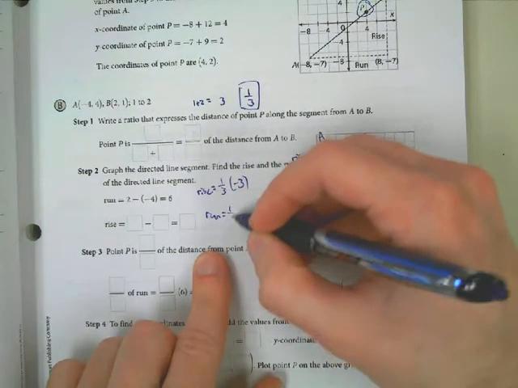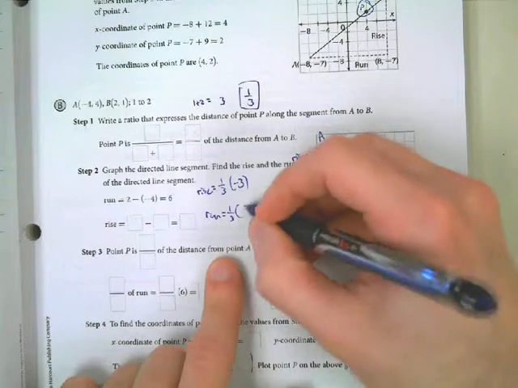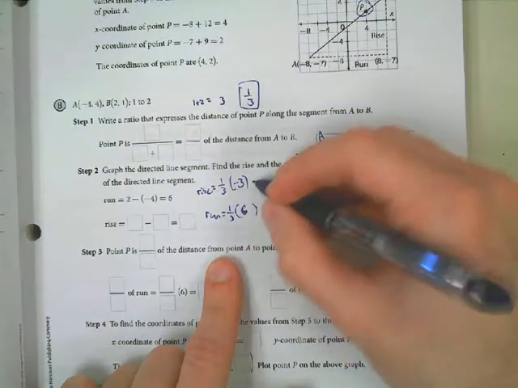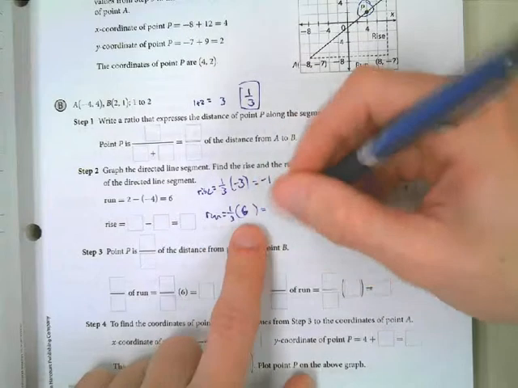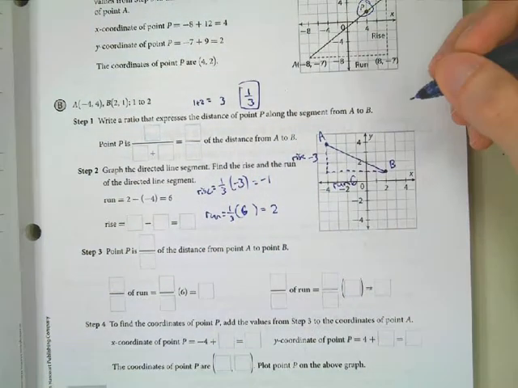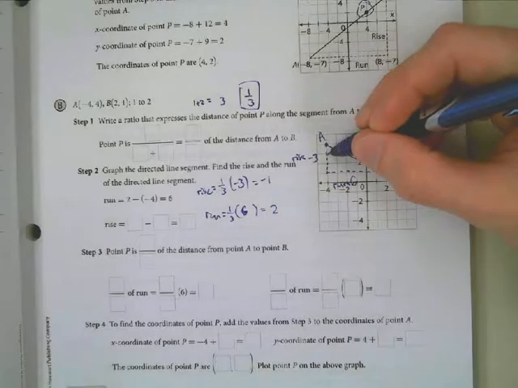Of the total 6. So 1/3 of -3 is -1. 1/3 of 6 is 2. So that means our point P is going to be a rise of -1 from A. We're going to go rise -1 and run 2. And there it is. Yep, I was right.